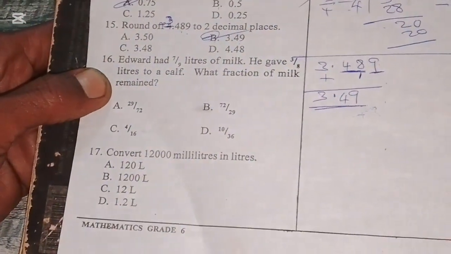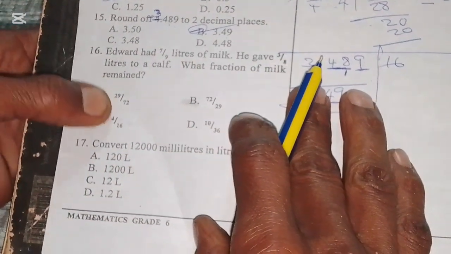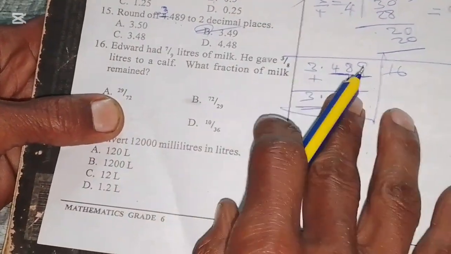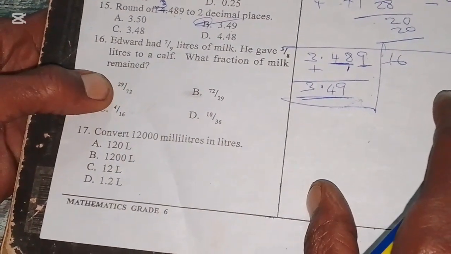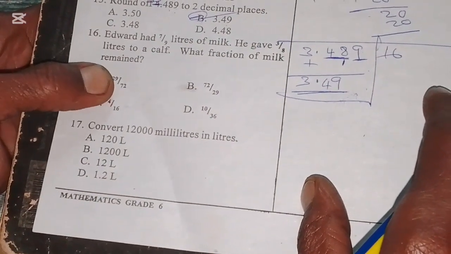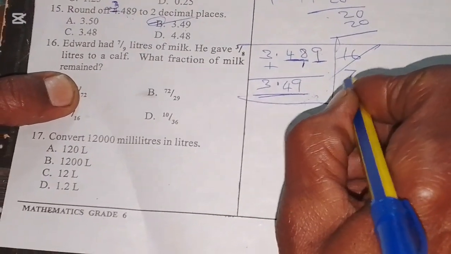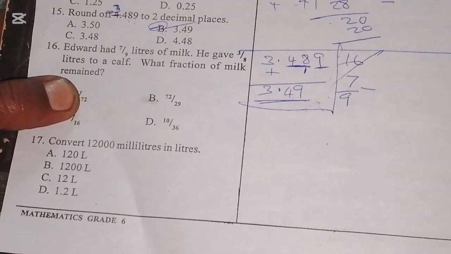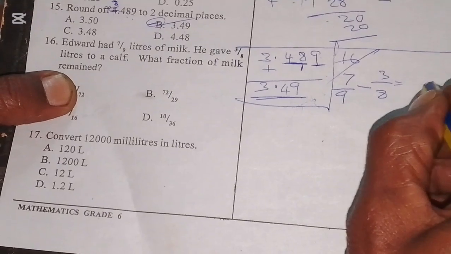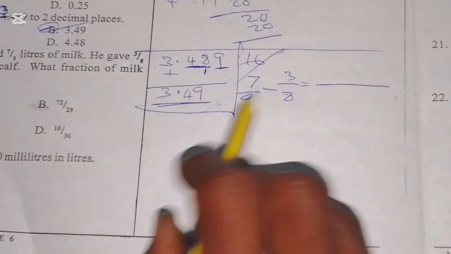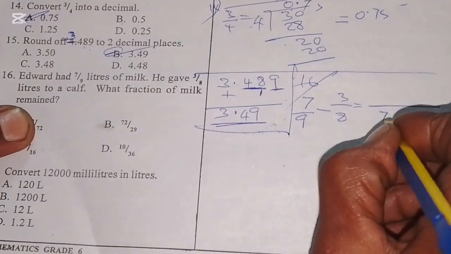Number 16. Edward had 7/9 liters of milk. He gave 3/8 liters to a calf. What fraction of milk remained? So initially he had 7/9. Then he gave the calf 3/8. You find the LCM of 9 and 8. That one is 72.